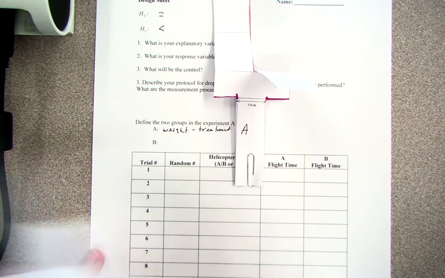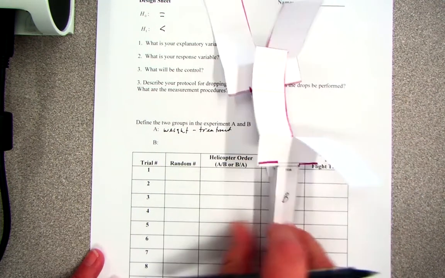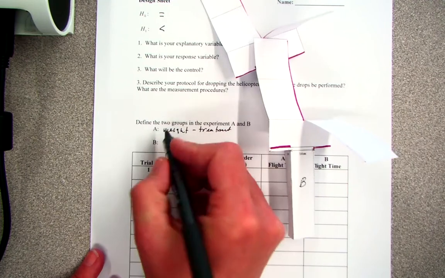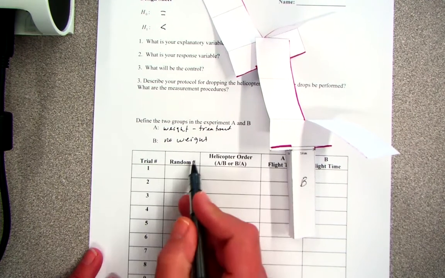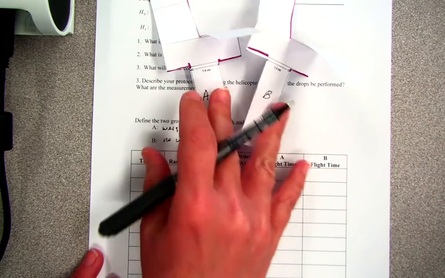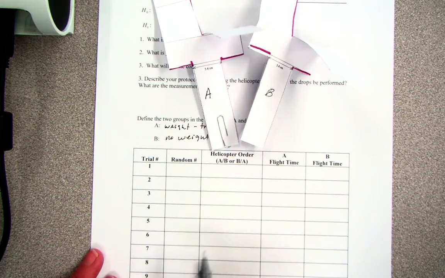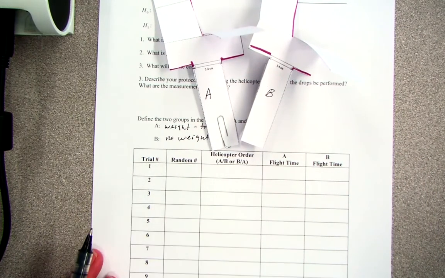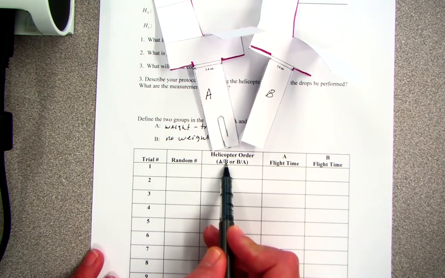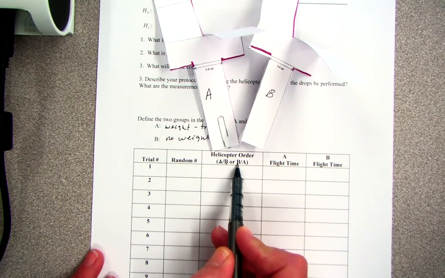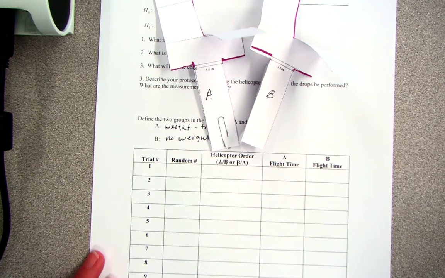And Helicopter B was my standard helicopter with no weight. Now, you have to randomize which ones you're going to select. So I set up this table. You can use it any way you want, but I need to know, am I going to drop A first and then B? Or am I going to drop B first and then A? So I need a random number generator.